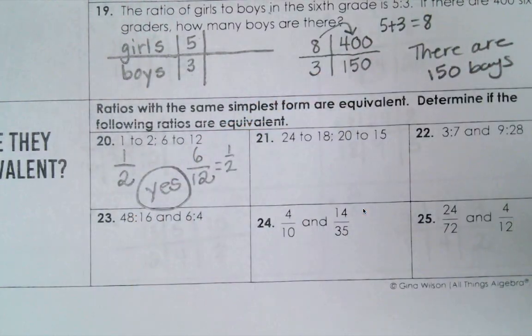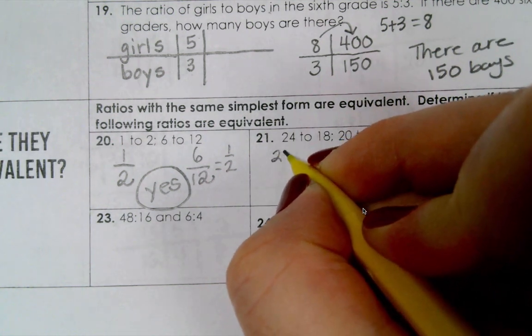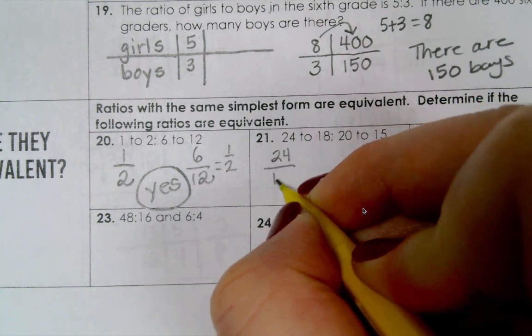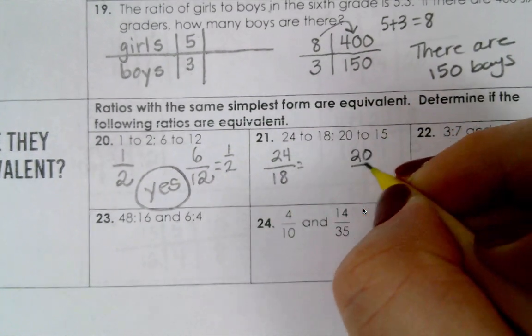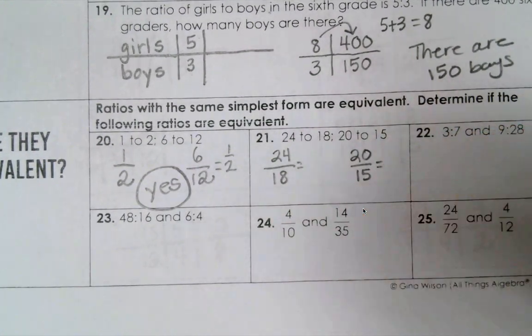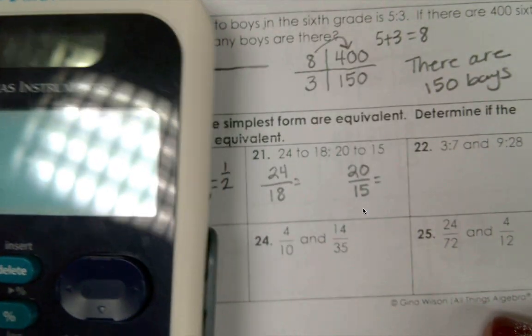Okay, I want to find one. Yeah, like this. Watch me. 24 to 18. We're going to look for a simplified 20 to 15. But Miss Collins, it's going to make me a mixed number. Watch. 24 to 18.